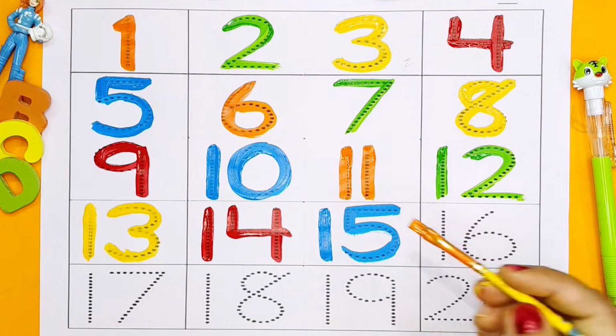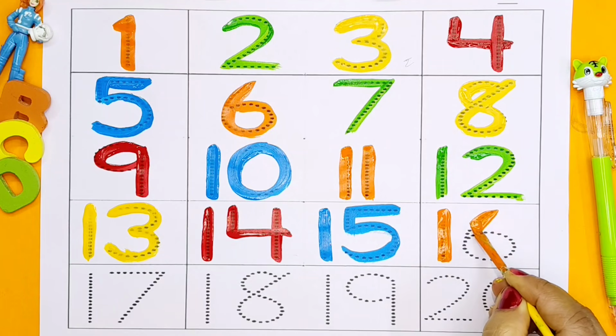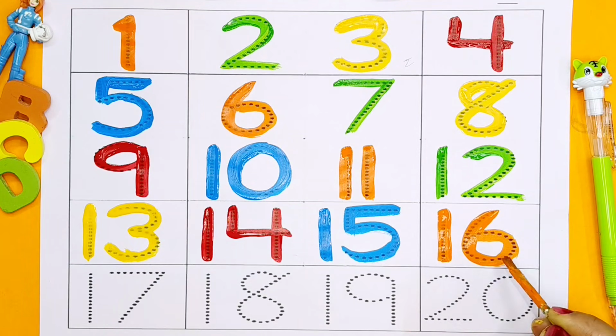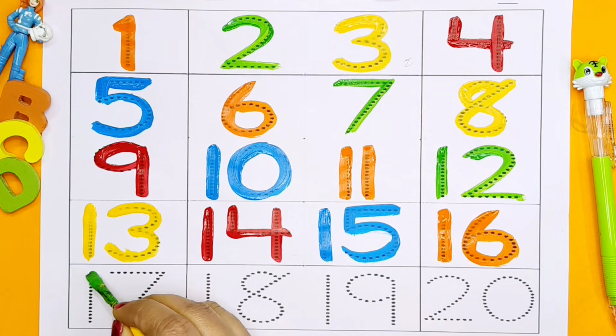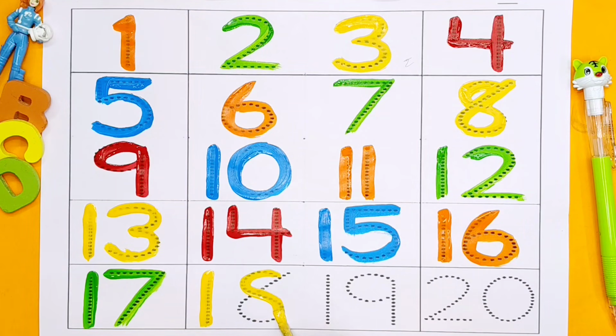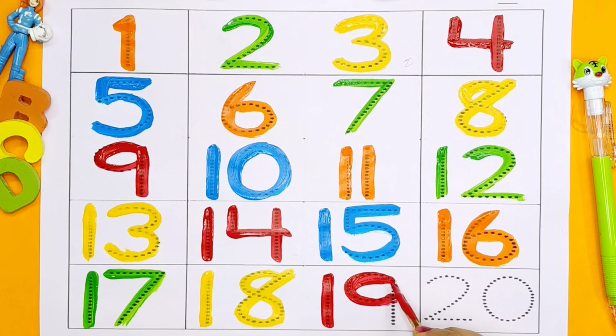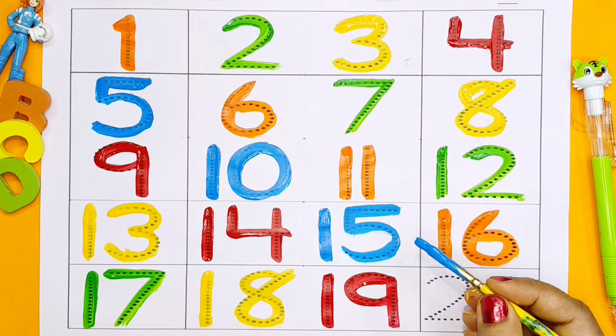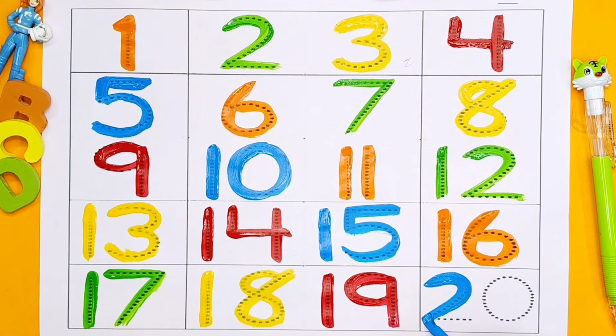15, orange color. 16, light green color. 17, yellow color. 18, red color. 19, sky blue color. 20.